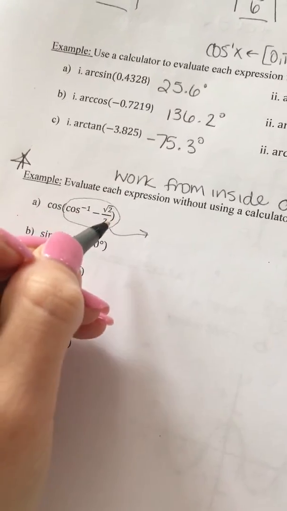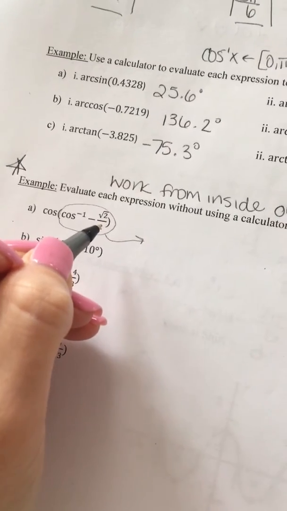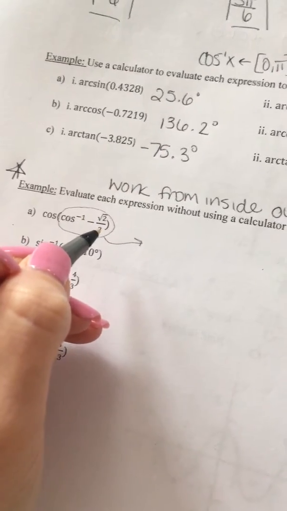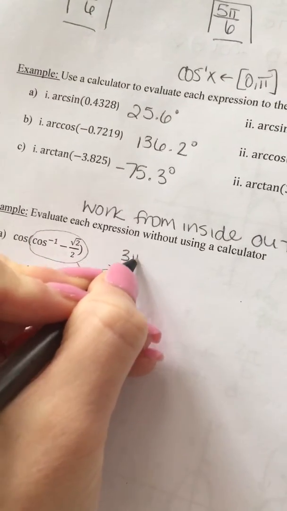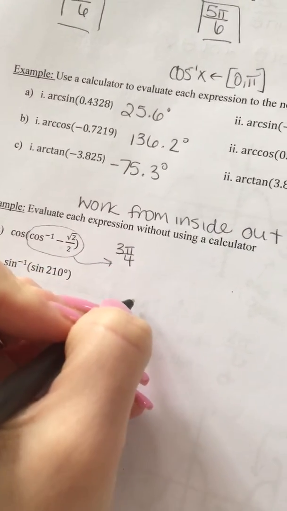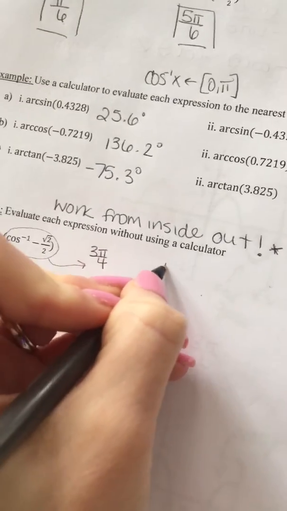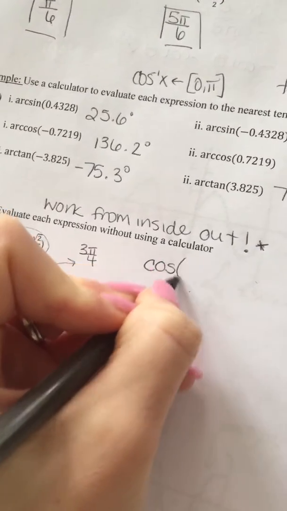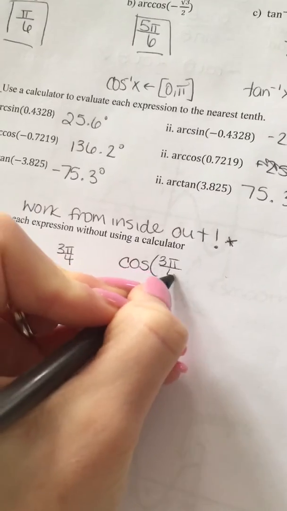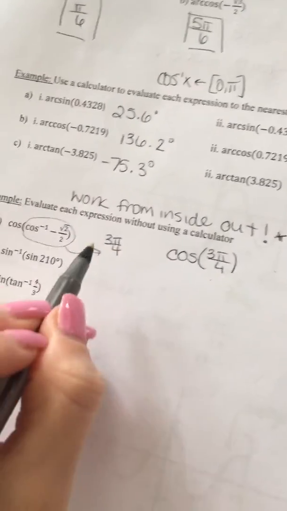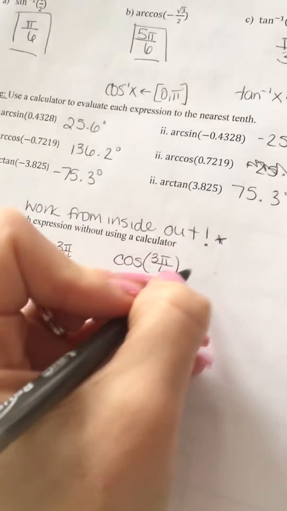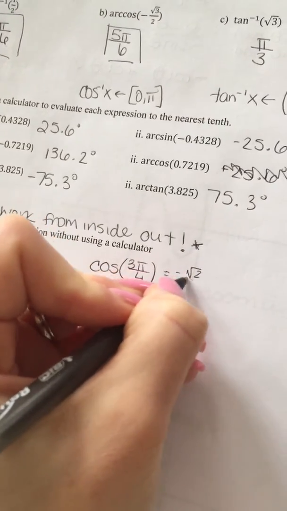Between 0 and pi, everything in the first quadrant is positive, so it can't be in the first quadrant. It has to be negative. So that value that I just circled is 3 pi over 4. So this wants to know, what is the cosine of 3 pi over 4? Because we did that inside piece, got 3 pi over 4. So now I just want to know cosine of 3 pi over 4, which is negative root 2 over 2.